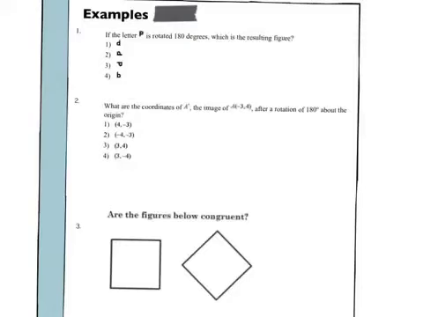All right. Finally, example number 1. If the letter P is rotated 180 degrees, which is the resulting figure? If you were thinking option 1, you're absolutely correct. Let's classify the other ones while we're at it. Answer number 2 represents a 90-degree rotation. Answer number 3 represents a 270-degree rotation or a 90-degree clockwise rotation. Yes, those are equivalent. That does say clockwise. And the last one is a reflection, so that one does not actually count.